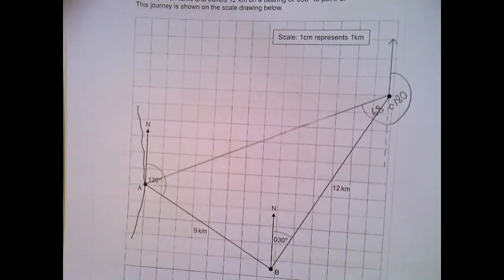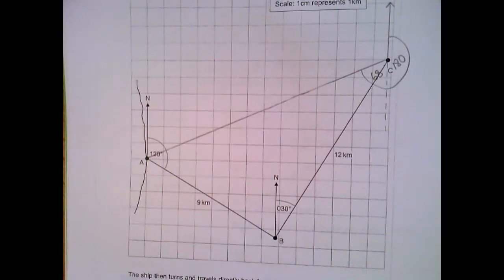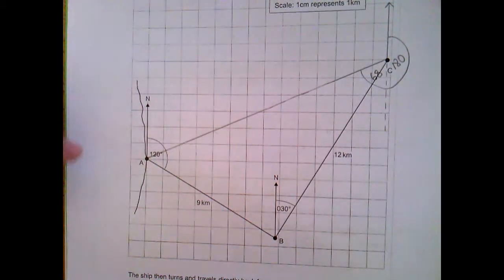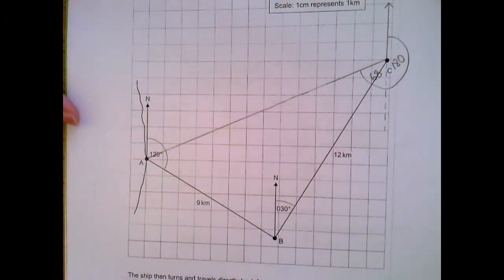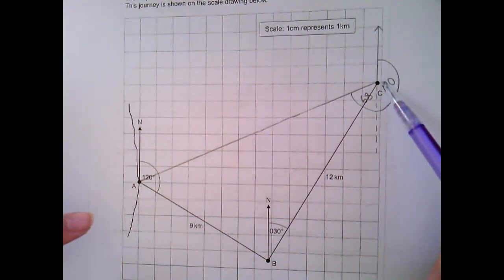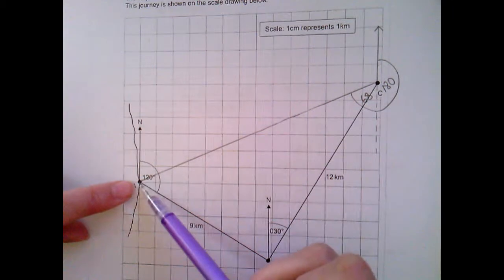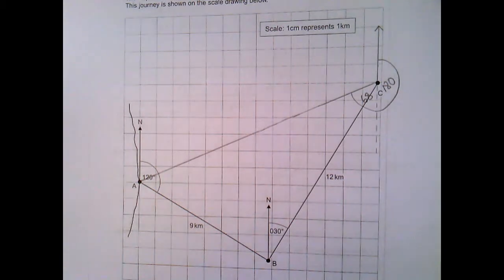Right, so number 14. I'm not even going to read the top of that out, it just waffles on about everything that you can actually see in the picture anyway. I read it, but I'm just not reading it out to you. Right, the next bit then. The ship turns and travels directly back from C to A. So we've got a ship that is going from C back here towards A, and you just want to work out the distance that it travels and then the bearing that it's on as well.